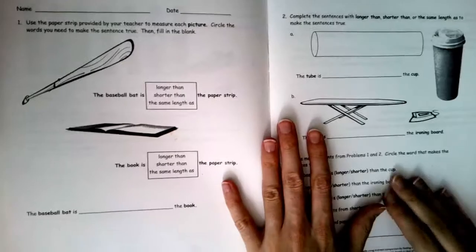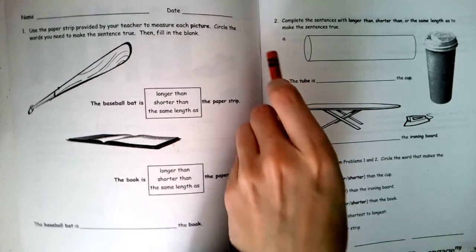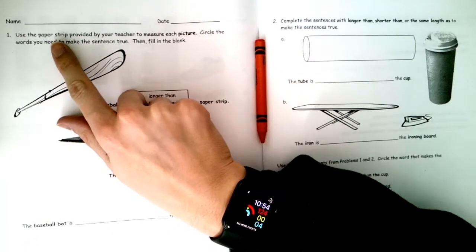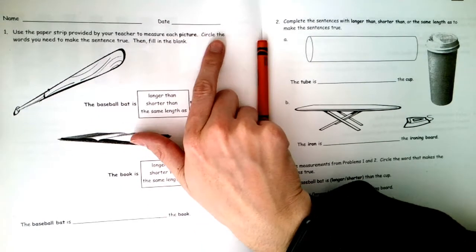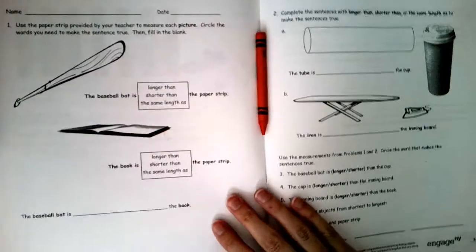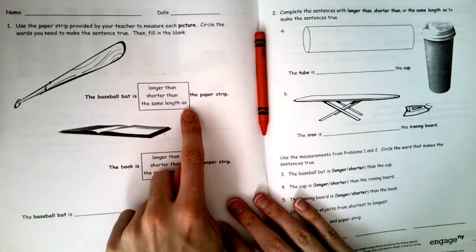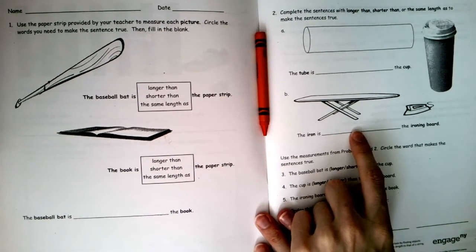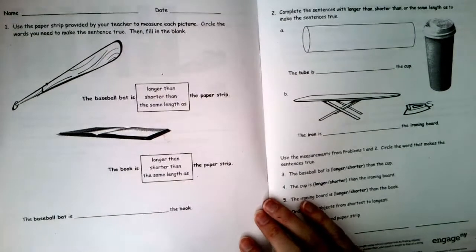So in our math book, boys and girls, it talks about a paper strip in our directions, but we're going to pretend that paper strip is this crayon today. Okay? So it says use the paper strip. Really, we're going to use the crayon to measure each picture. Circle the words you need to make the sentence true, then fill in the blank. Okay? So we have here where we're going to have to circle longer than, shorter than, or the same length as. But we also have some blanks here where we're going to have to write those words, shorter than, longer than, or the same length as. Okay? All right.